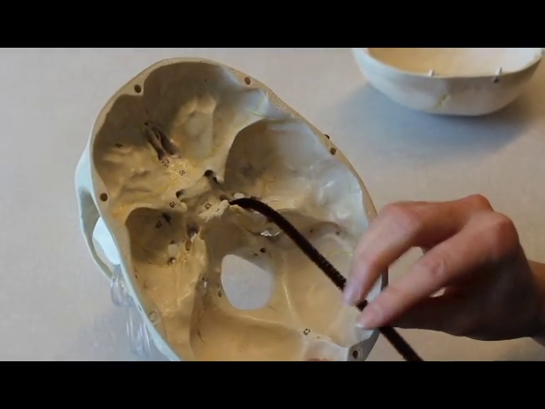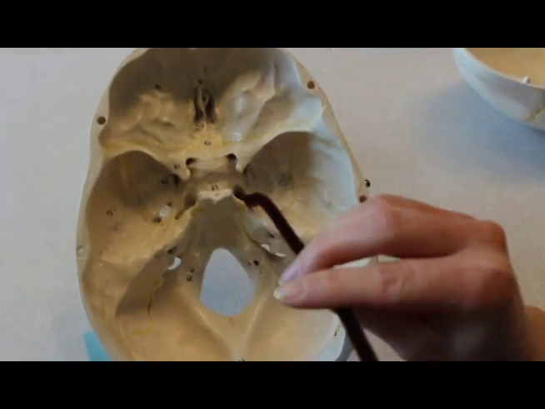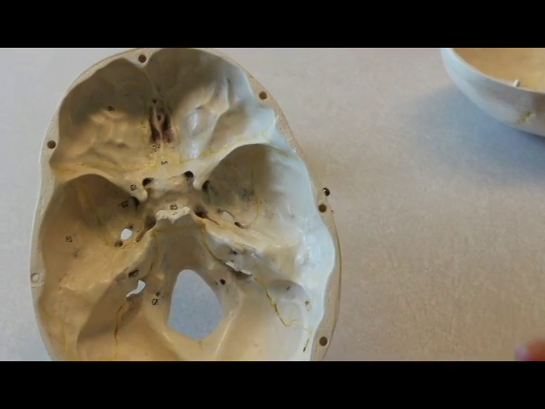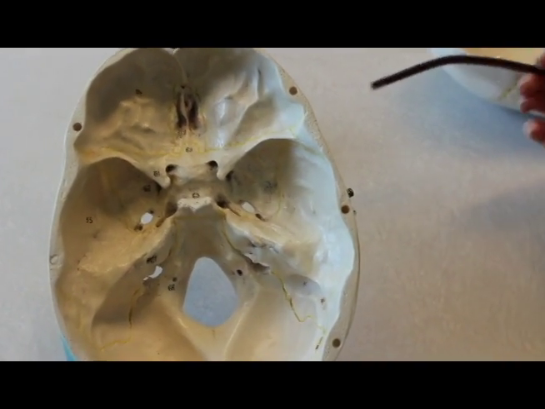The boundaries of this are formed by the temporal bone, the sphenoid bone, and the occipital bone. And mostly it is filled with cartilage. So it looks like a hole now, but usually it's just cartilage, so there's nothing running through it.